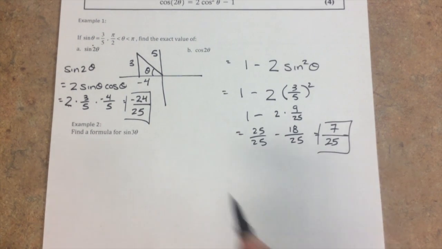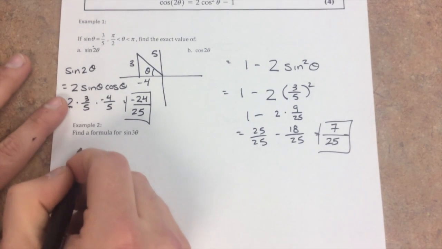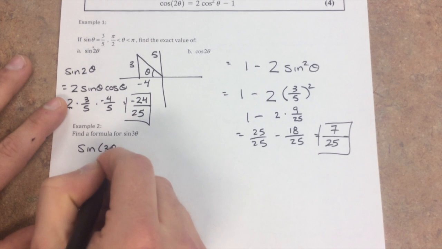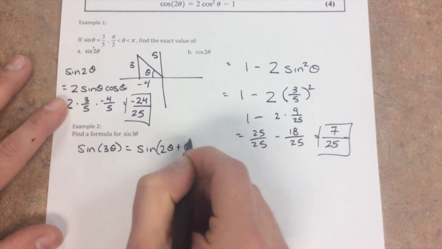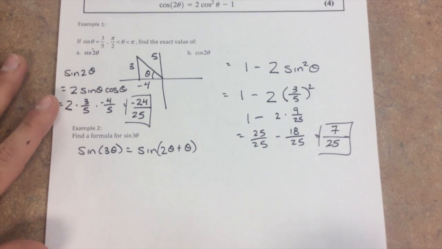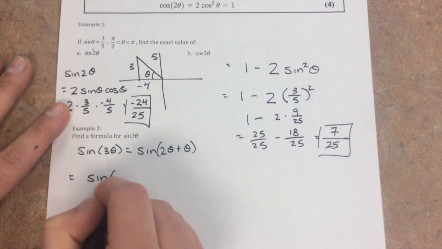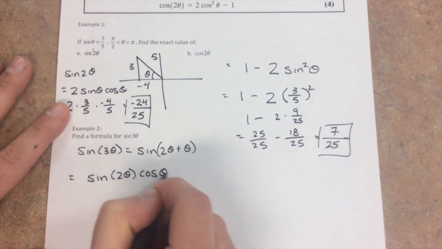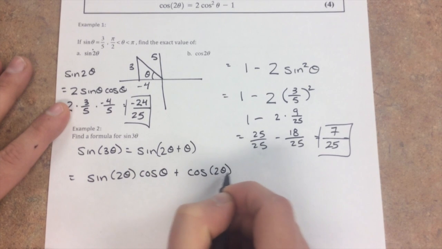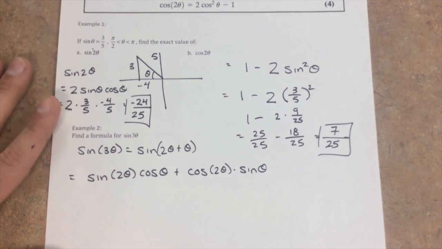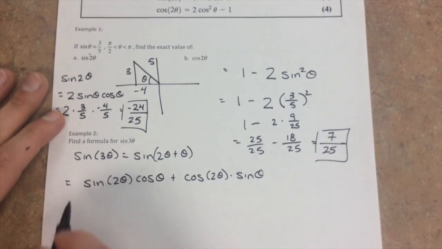Okay, so likewise, we could find the formula for the sine of 3 theta by saying that sine 3 theta is equal to sine of 2 theta plus theta. And then we would use our sum and difference formulas. So this would be sine 2 theta cosine theta, sines stay the same, so plus cosine 2 theta times sine theta. Okay, now we know what sine 2 theta is. If we go up here, it's 2 sine theta cosine theta.